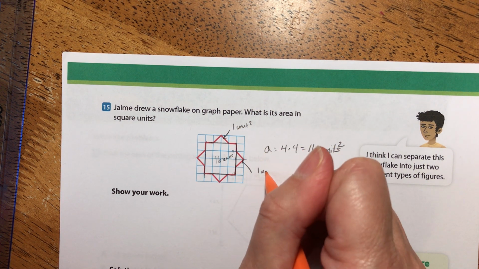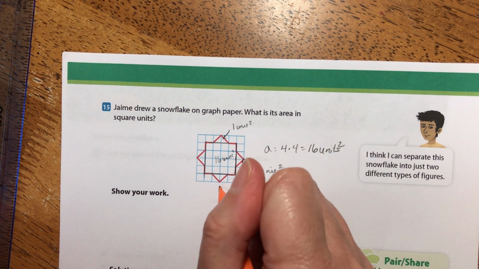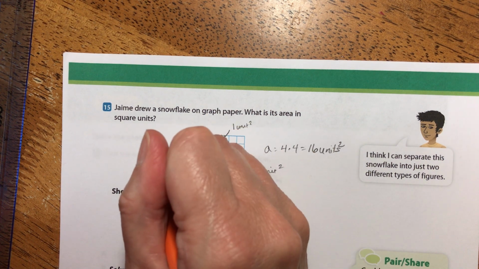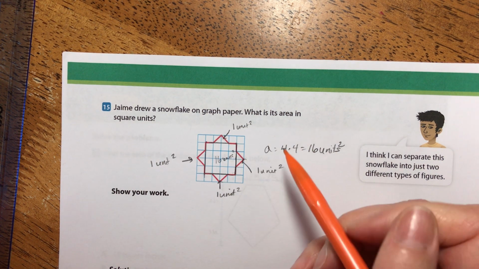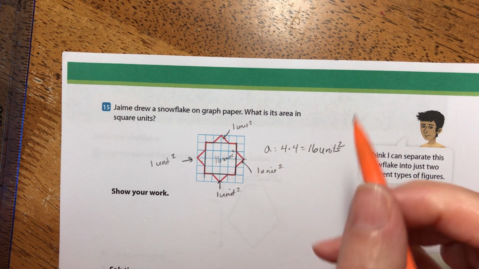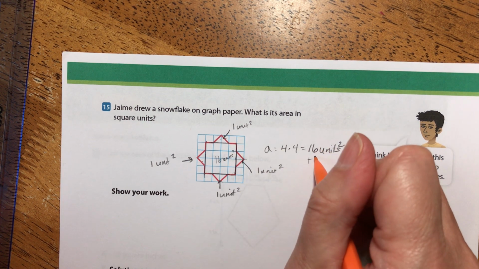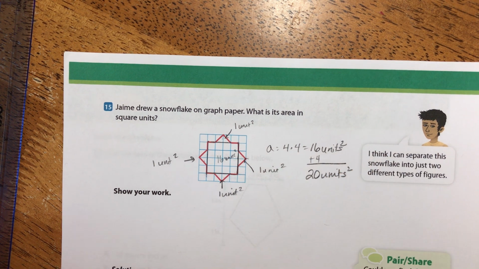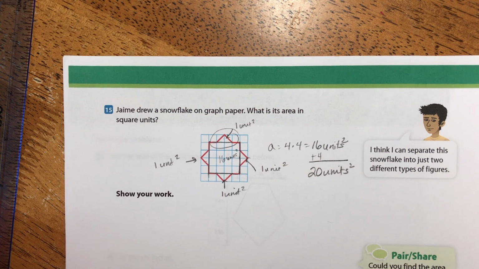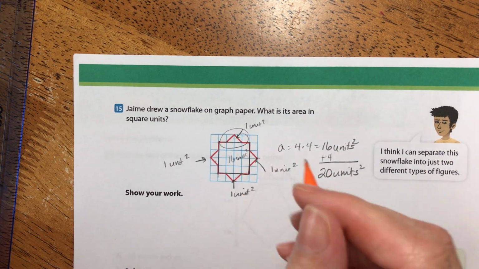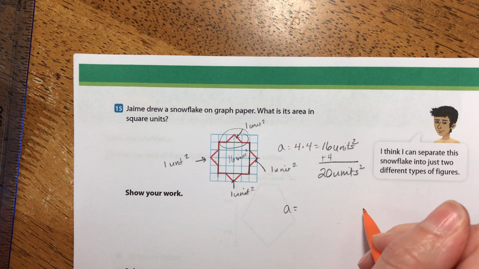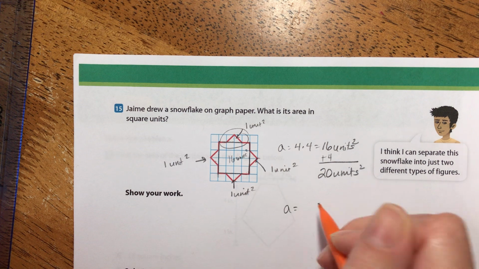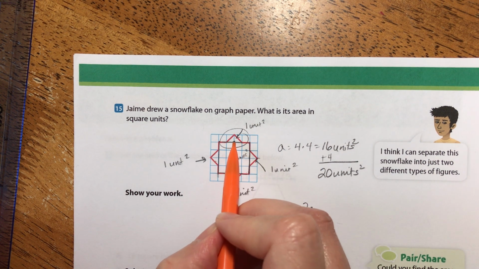These are all the same. 1 unit squared. Okay, so if I add them up, 1, 2, 3, 4. So I would take my 16 units plus 4 units and get 20 units squared. Now, I'm going to do the math and prove that that's what that is. Okay, so I know for a triangle, area is base times height divided by 2. What's the base of this little triangle? 1, 2. How tall is it? 1.